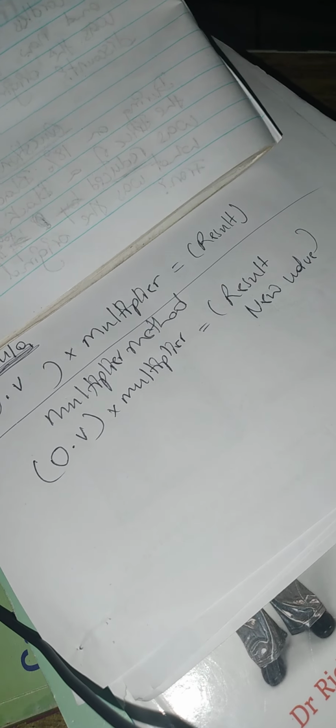Now, there was no new value given in this. The multiplier, we could have gotten the multiplier, which is equal to 100% plus 5%. That would have given you 105%, and in decimal that is 1.05.